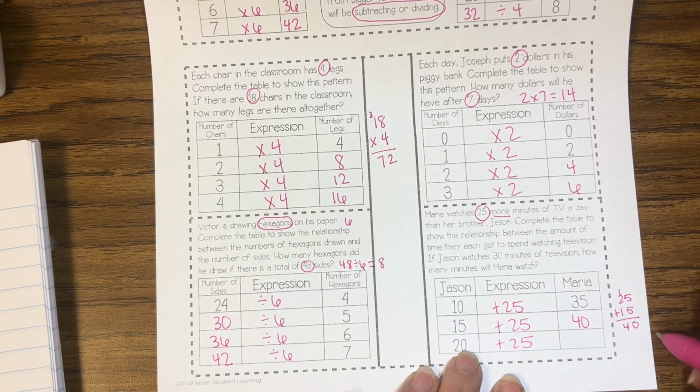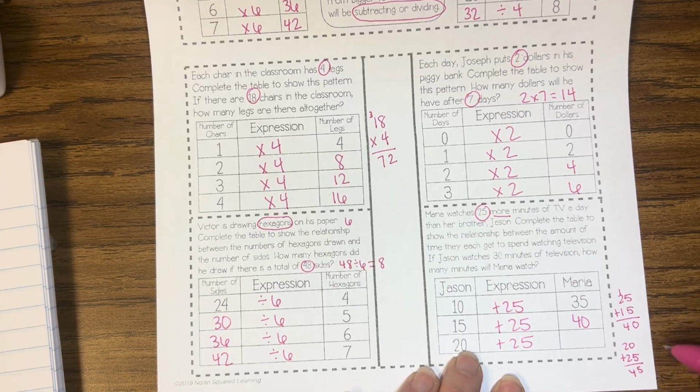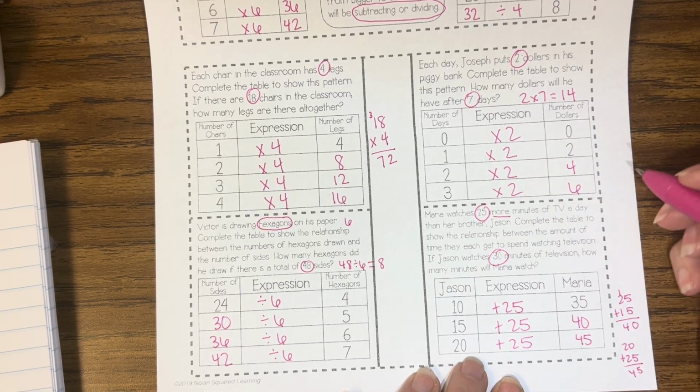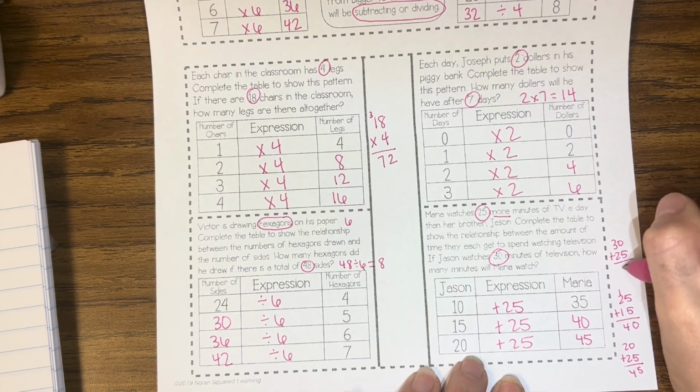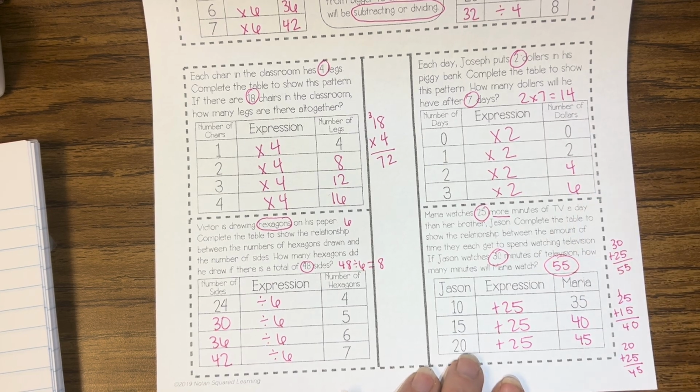And then 20 plus 25 is going to be 45. Now it's asking for 30 minutes, so we're going to add 30 plus 25. We're going to get 55. So the answer to that question will be 55 minutes.